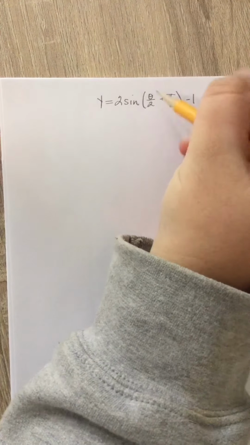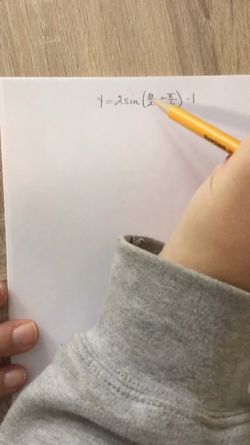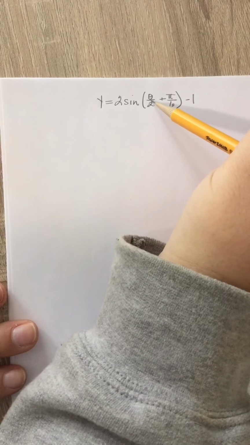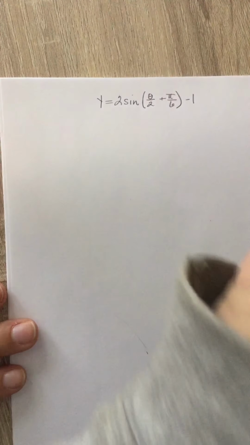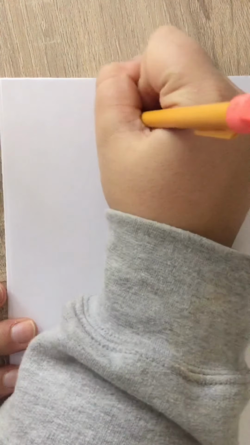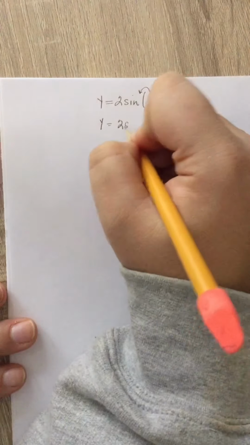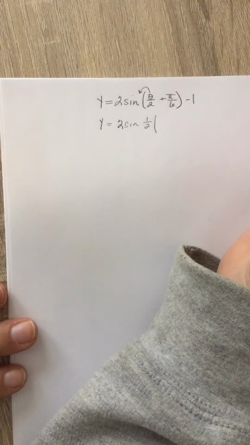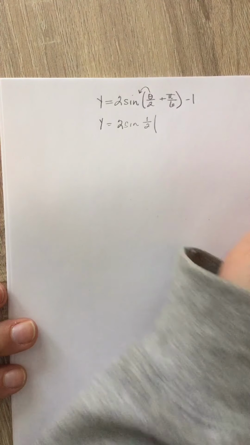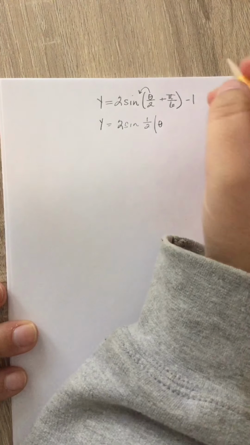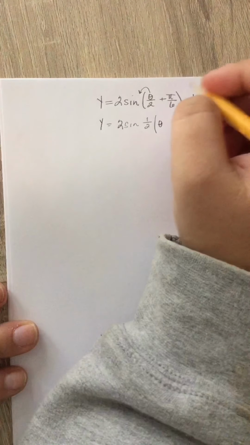So first things first, you have to get your variable to have a coefficient of 1. The coefficient right now of theta over 2 is going to be 1/2. Think about it as x over 2. You would say your coefficient is 1/2. So we need to bring that 1/2 out. So we have y equals 2 sine of 1/2. Now when you take 1/2 out of theta over 2, you have theta left. Remember, theta is just some unknown, just like x, just like y.